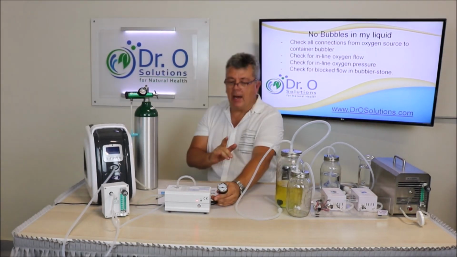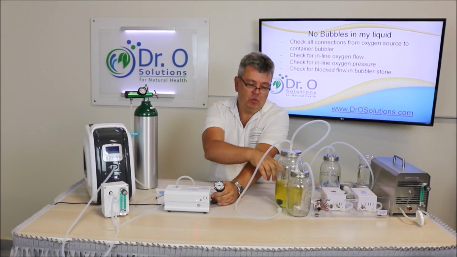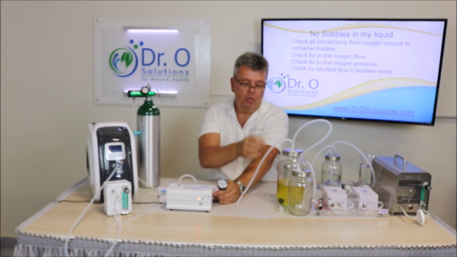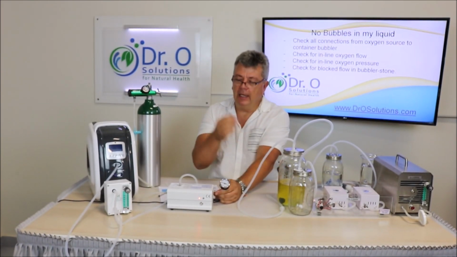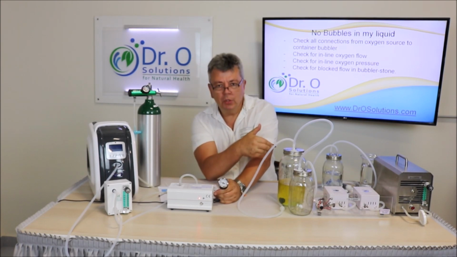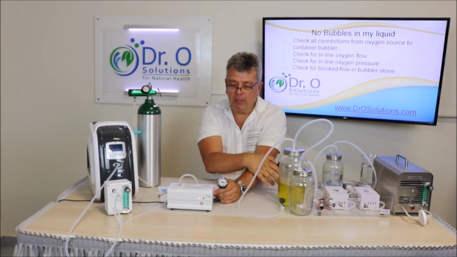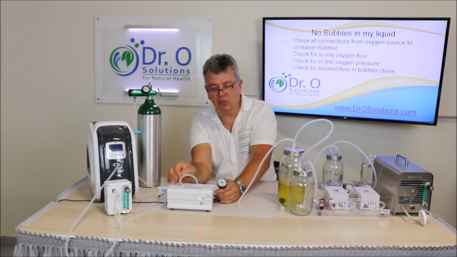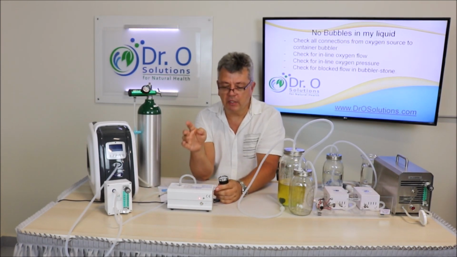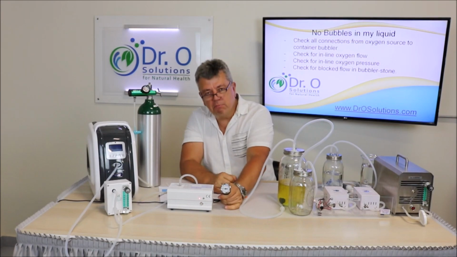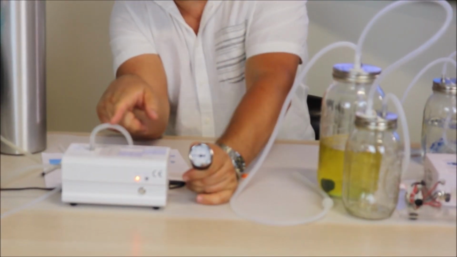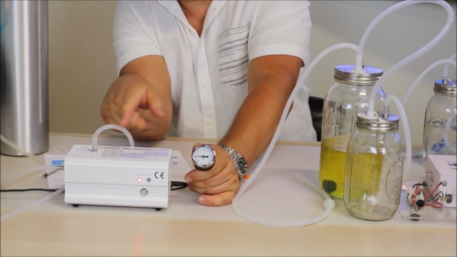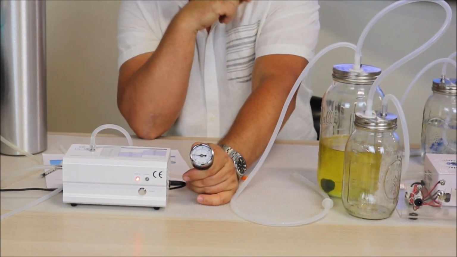So that's what happens when you put nanostones, or your stone gets, or your oil gets thick, and now you need more pressure to push the ozone through the bubbles, and you have a very tiny leak, and all of a sudden you have no bubbles. You see there is some pressure, but the pressure is not climbing up. So we do have a very tiny leak in this tubing.